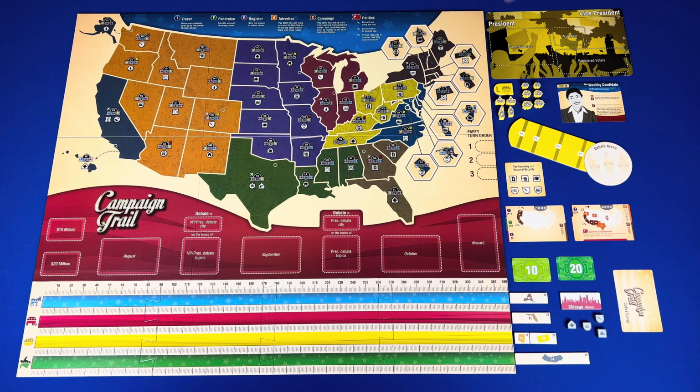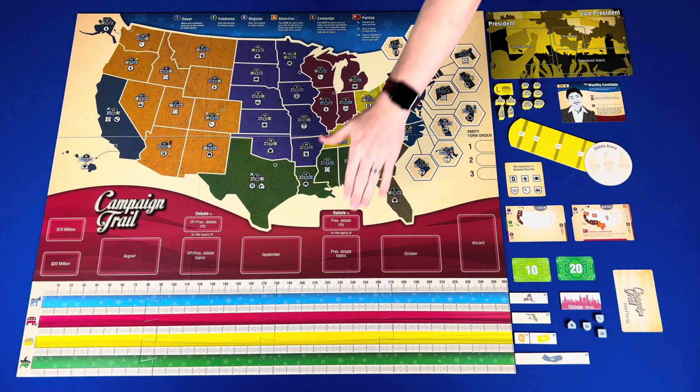markers, which marks the candidate's home state, candidate tokens, which marks the location, voter counters in 1, 3, and 5, debate arena tiles, which are double-sided with the solo register track, candidate cards, you have a title, starting money, starting voters, advantage, disadvantage, and depiction. There's a different picture on both sides. Debate topic cards, they have a title and issues.